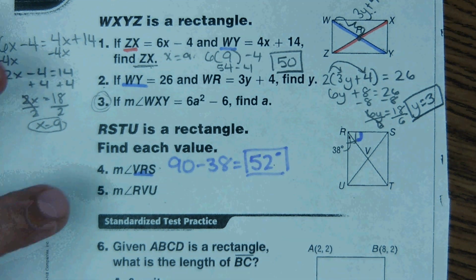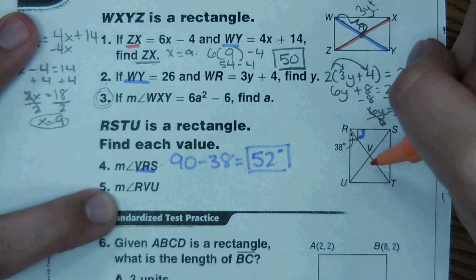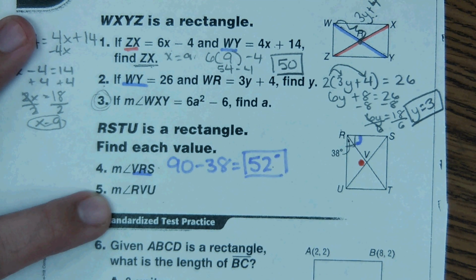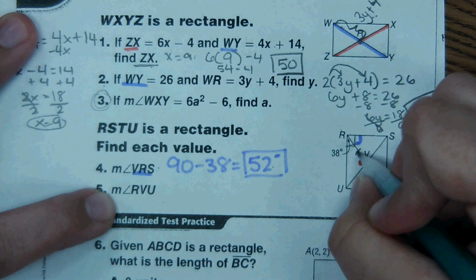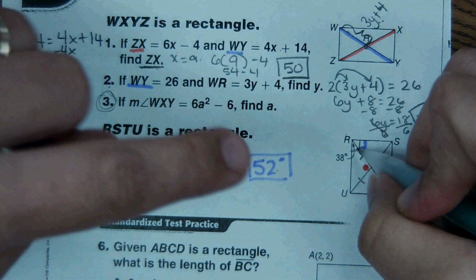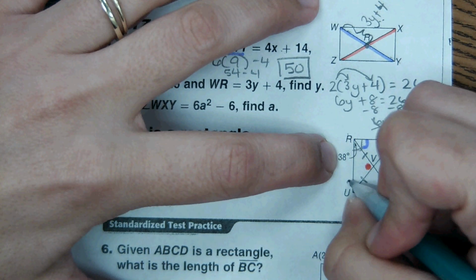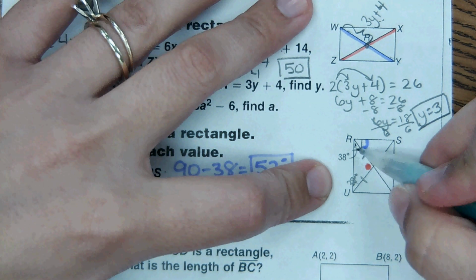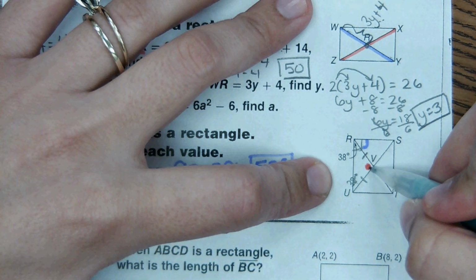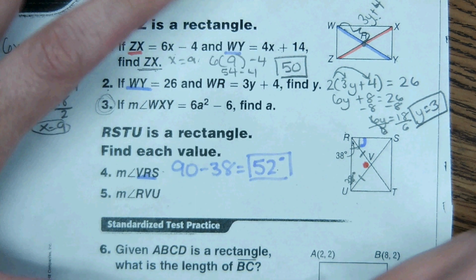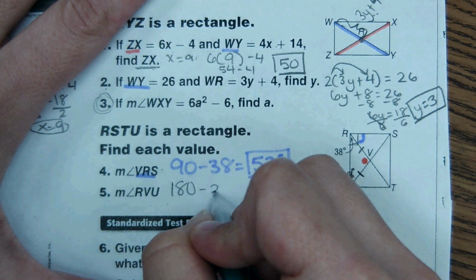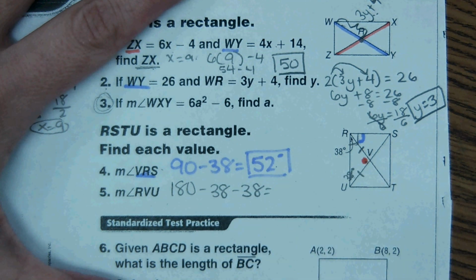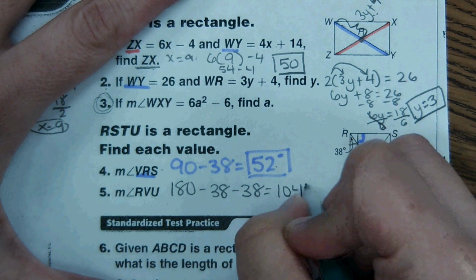And then it wants to know the measure of RVU. RVU is this angle right here. Well, remember these are isosceles triangles. So whatever this angle measure is, so is this. So these two are 38 degrees. And then the angles of a triangle add to 180. So in this triangle right here, we can do 180 minus 38 minus 38, and we'll get this angle right here, which comes out to 104 degrees.